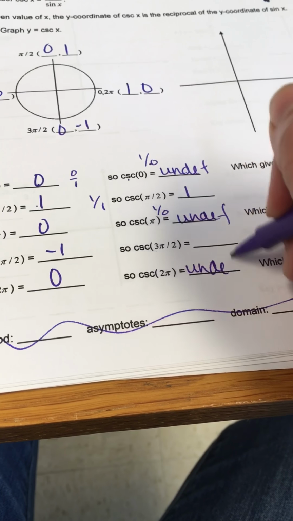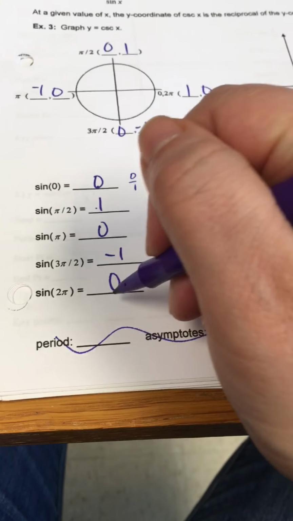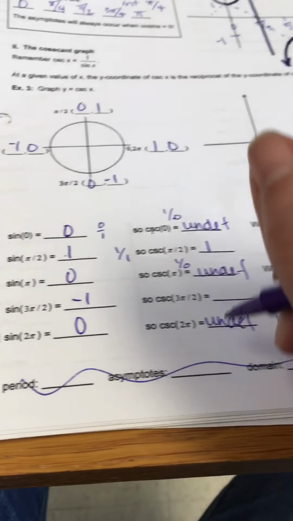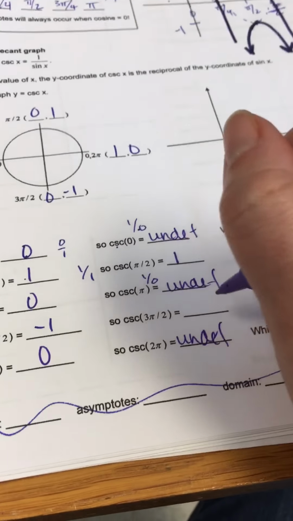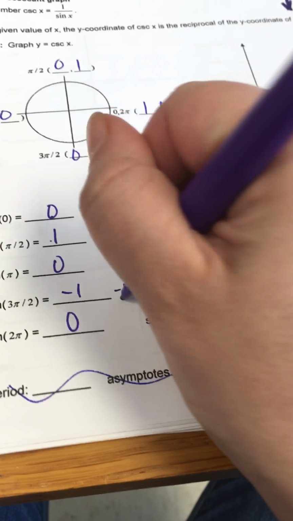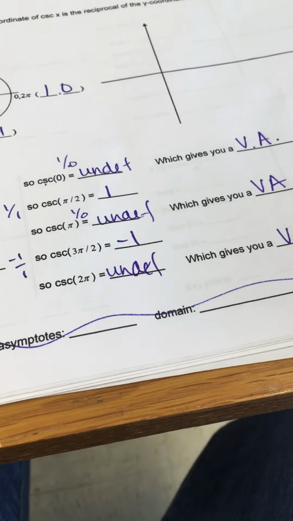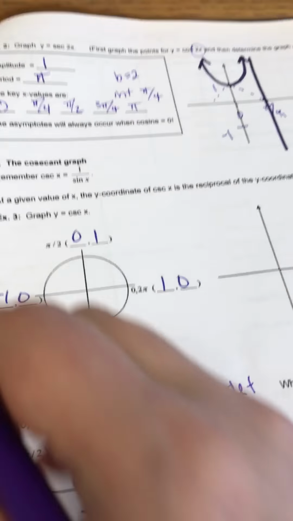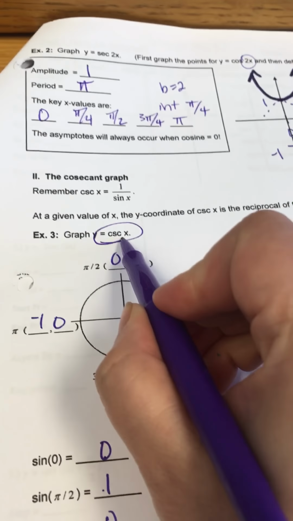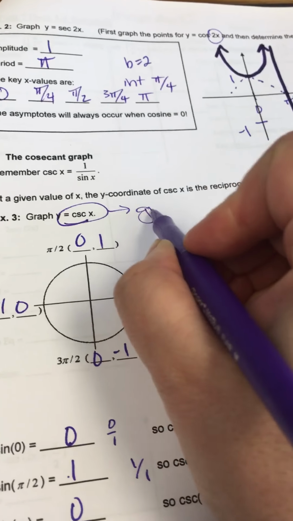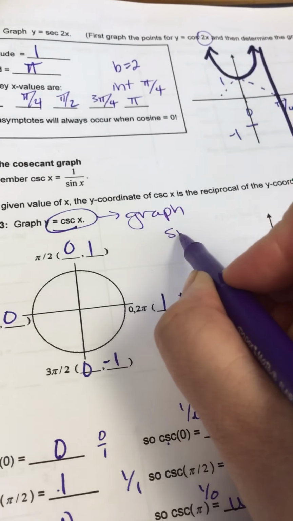So yes, you're starting to see patterns. Anytime you have a 0 on the sine function, it means the cosecant one is undefined, so you have vertical asymptotes. So we get negative 1. All right, so again, you want to graph its partner function. So cosecant, you want to graph sine of x first.